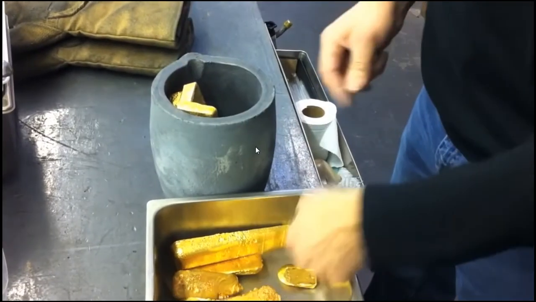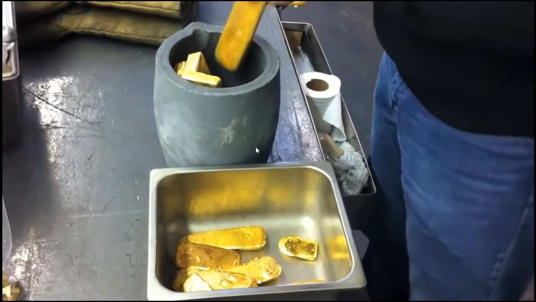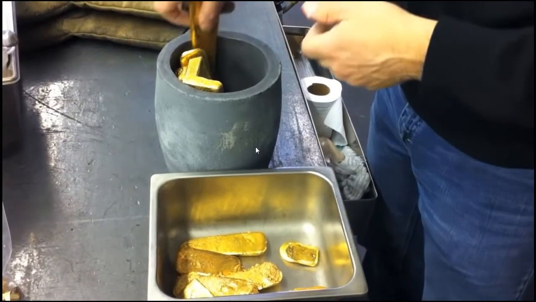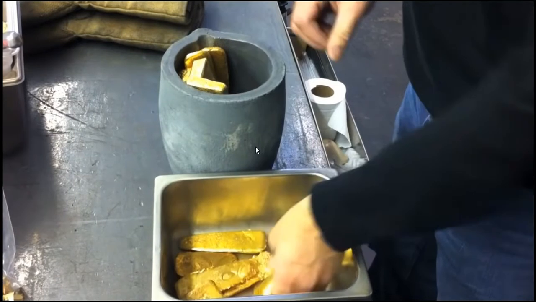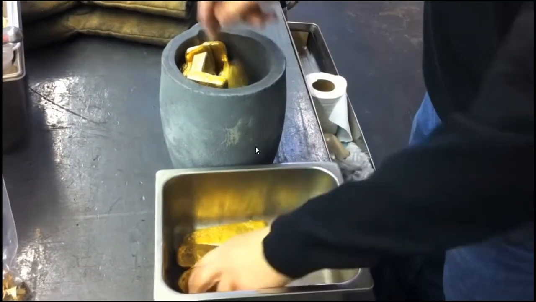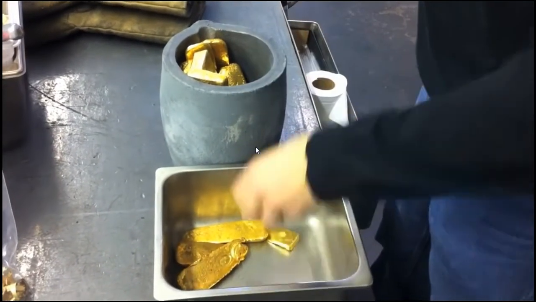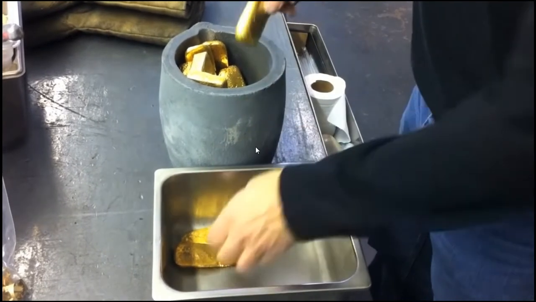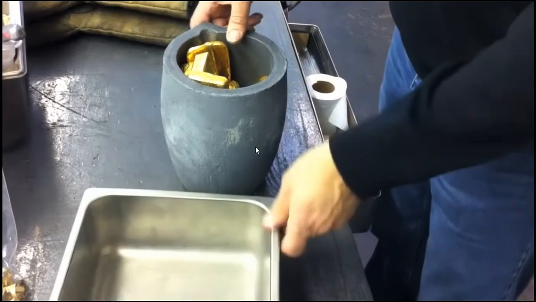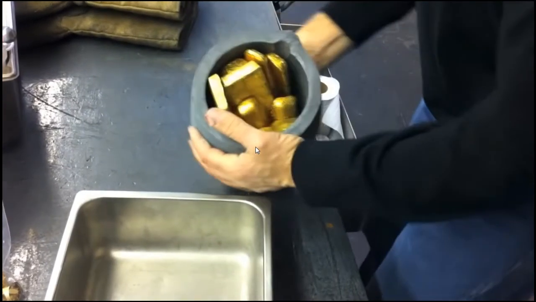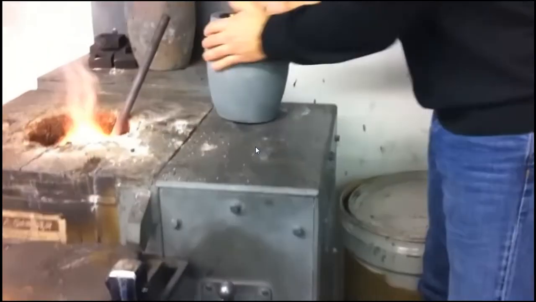They have that in a pan, and now they're going to place it into a very thick, very dense pot, and they're going to heat it up. What do you think is going to happen to that metal once it gets heated up?